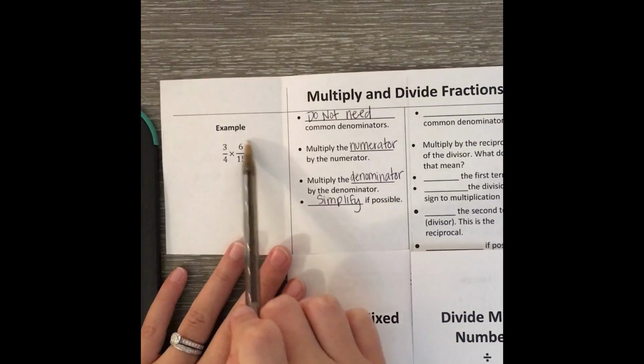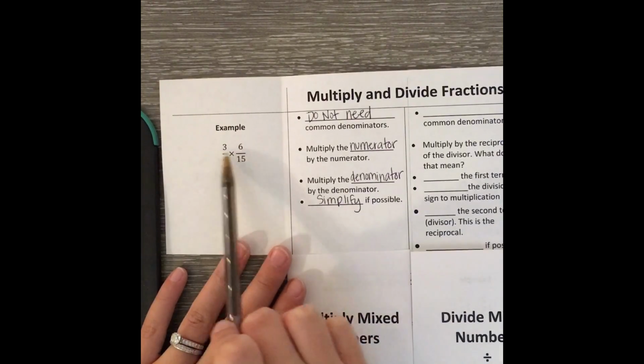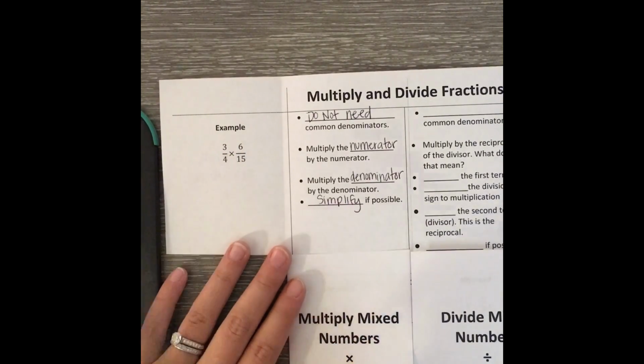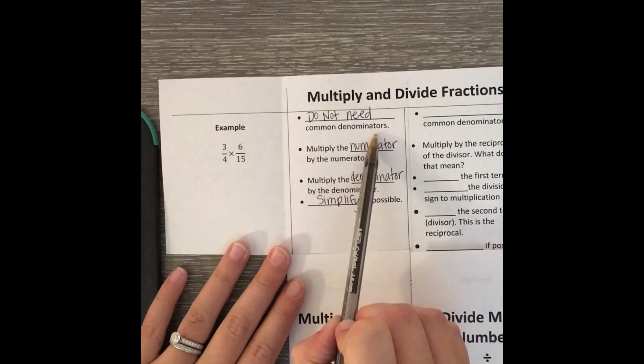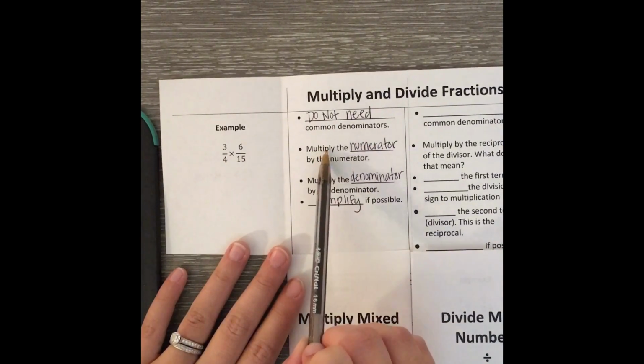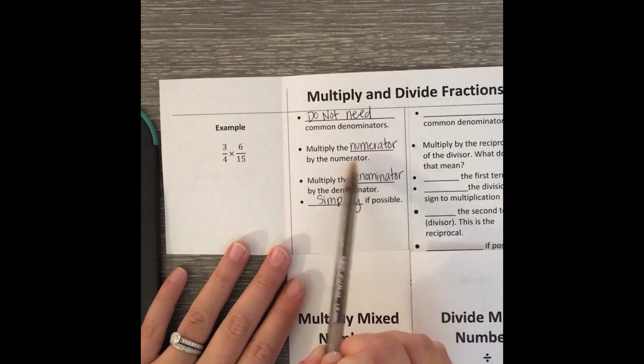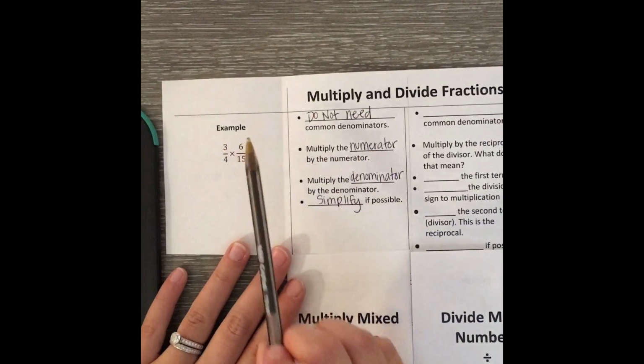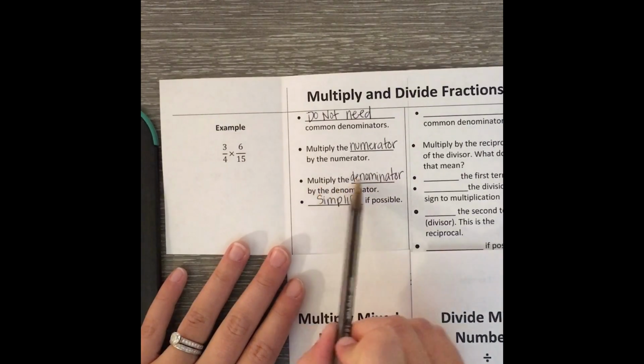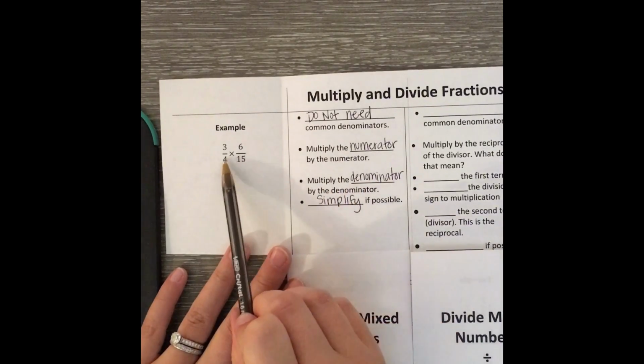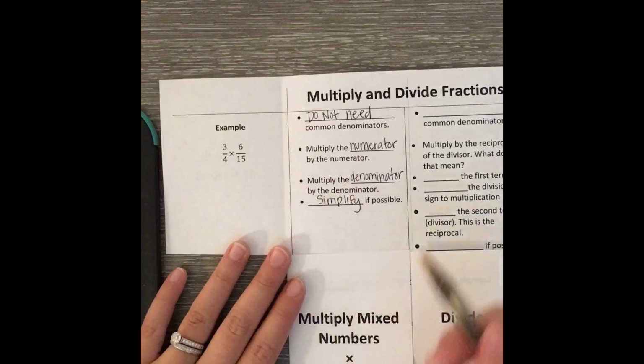When we're multiplying fractions, we can leave it horizontally like this. We do not have to write it vertically like what we did for add and subtract. We do not need common denominators. We're going to start by multiplying the numerator times the numerator, so top number times top number. Then multiply the denominator times the denominator, bottom number times bottom number, okay?